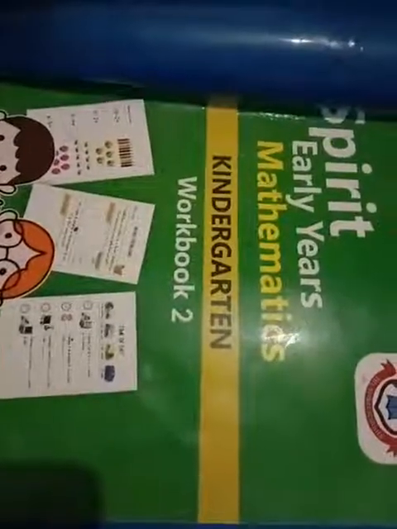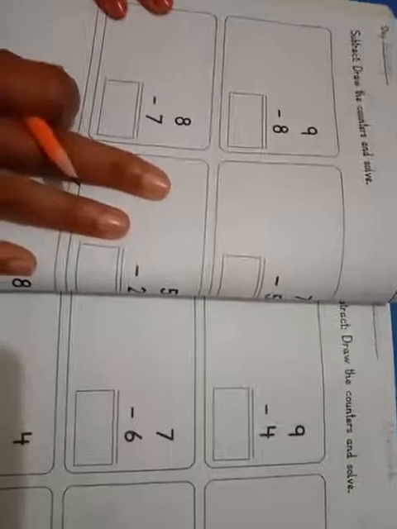Open your maths workbook 2, and the page numbers are 21 and 22. Today we count the numbers and solve the subtraction questions. आज हमने subtraction वाले question solve करने हैं.